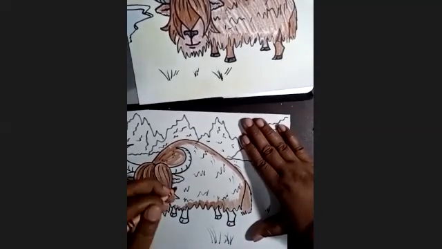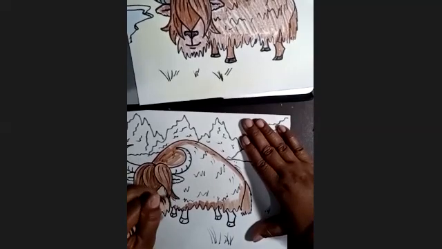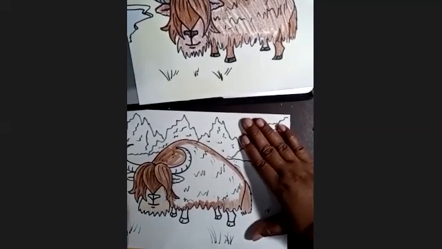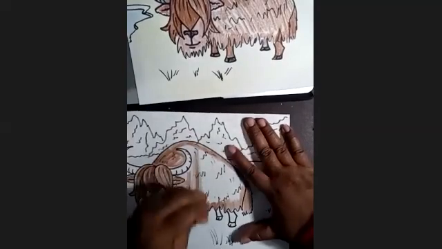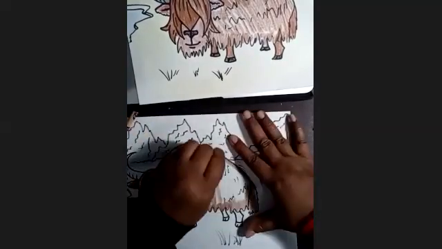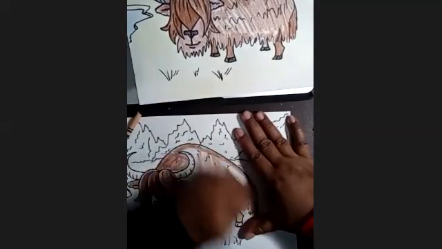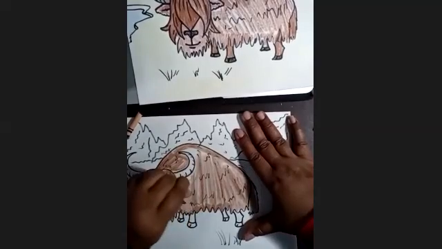So then, oh, there's some more hair I didn't color. And so let's see. Oh, the ears. And then gotta switch back. Oh, I broke my crayon. It's okay, because you can still use crayons even when they break. That's the cool part about crayons.